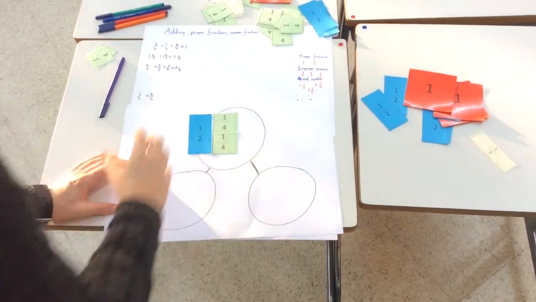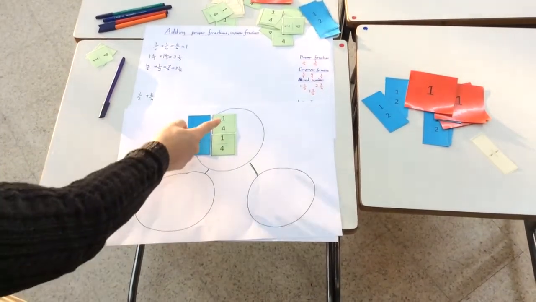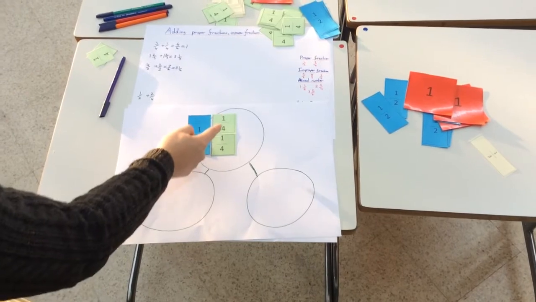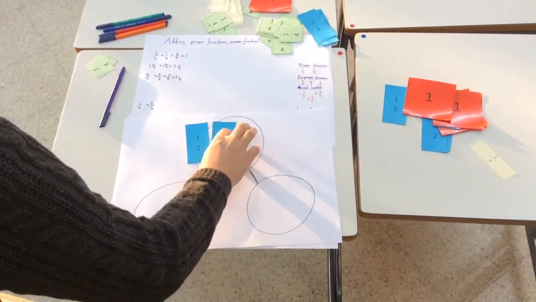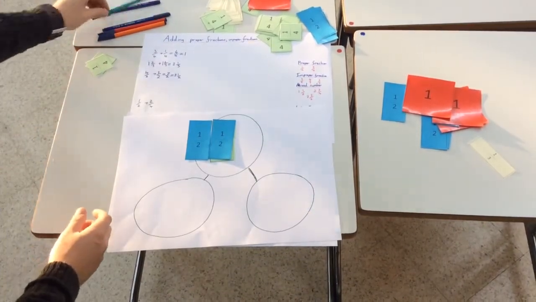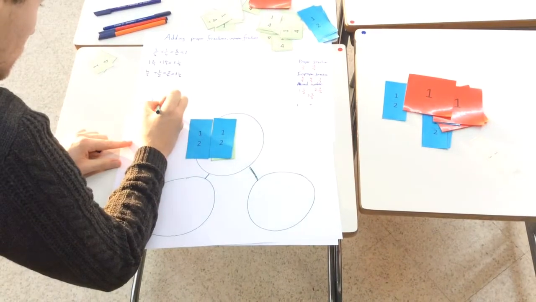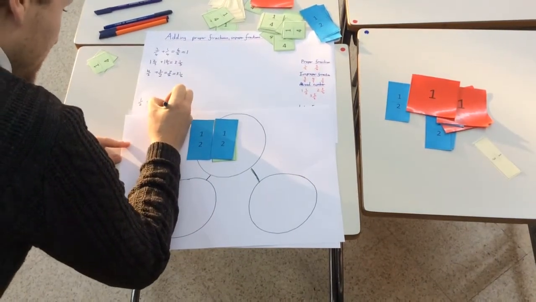Straight away I can see something there. You can see that they join together. And I can see that, oh, those 2/4 are the same as a half. So I can straight away say here, oh, 1/2 and 2/4 is 2 halves.